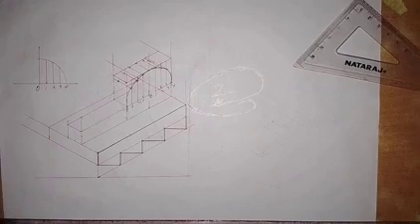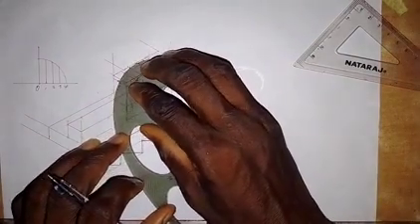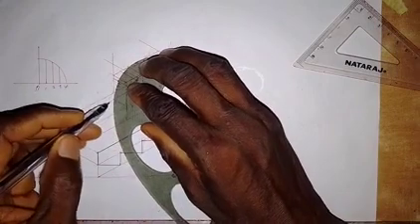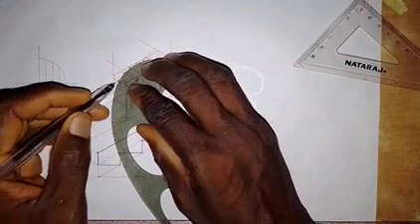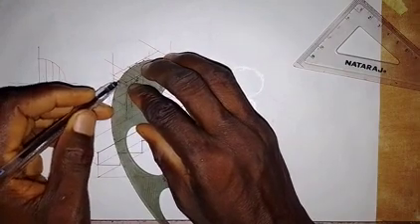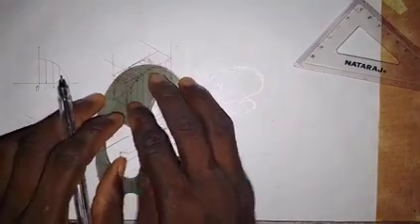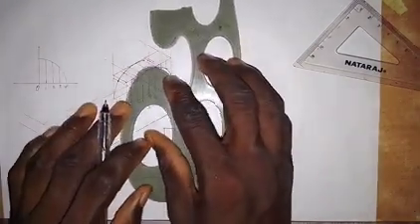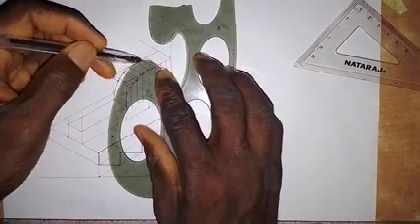With my French curve, I can do that. I'll just turn my French curve like this. So I'll join this together with this. This one goes together, and for this one, I'll just join like this.